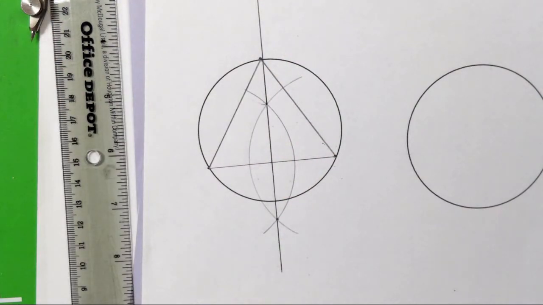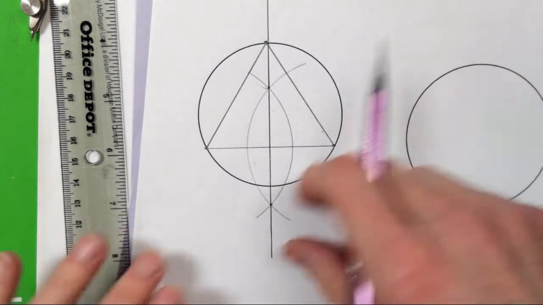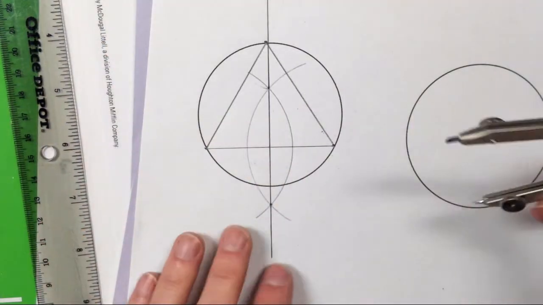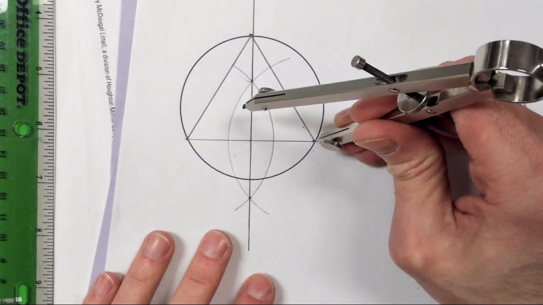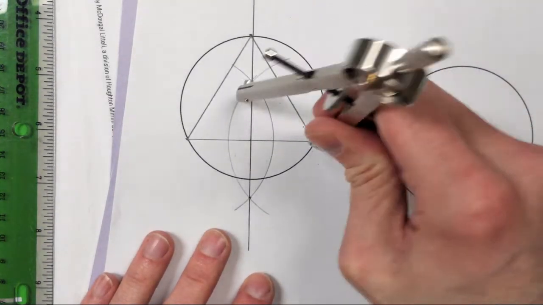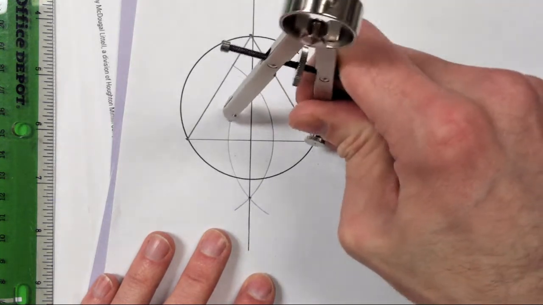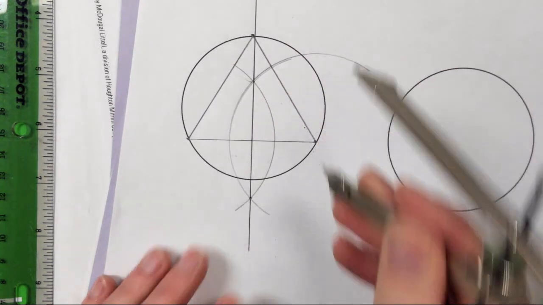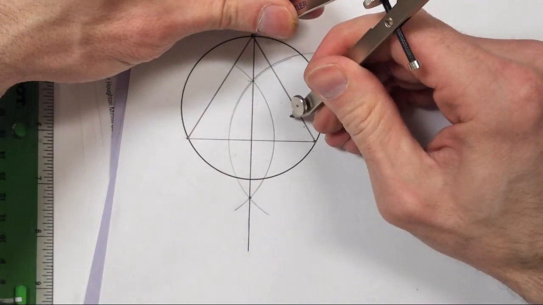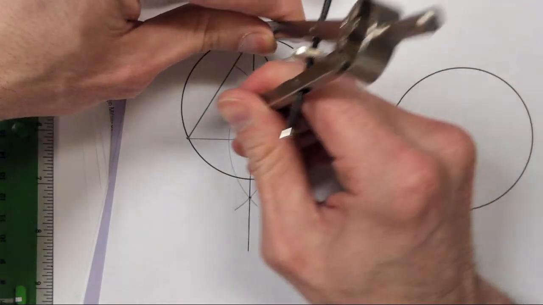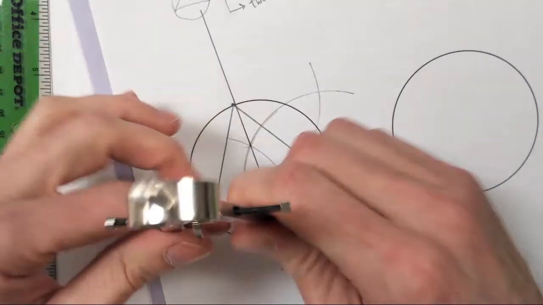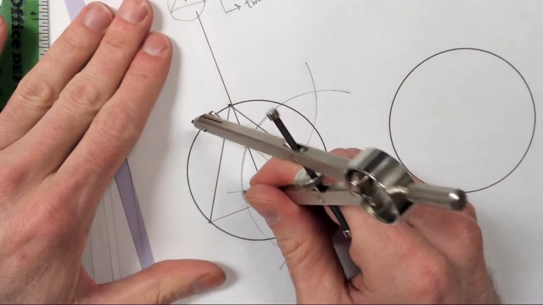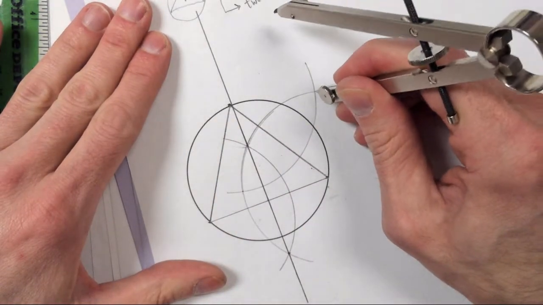And now all I have to do is one more. I don't have to do all three of them because the third one is just going to hit exactly where the other one did. Okay. So I'm just going to use the exact same compass setting that I did before, and you can see that there's one arc already made for me. And then say from this top point, there's another one. There's another two-tailed fish. I'll poke some holes here.